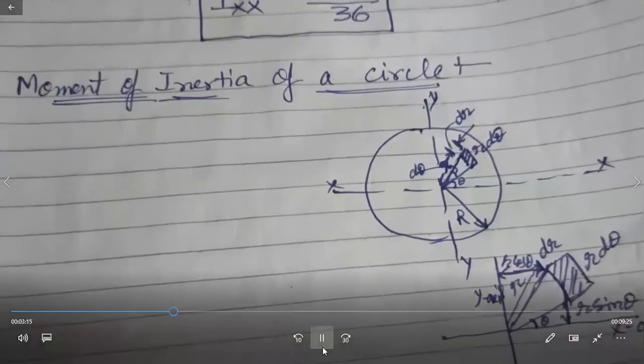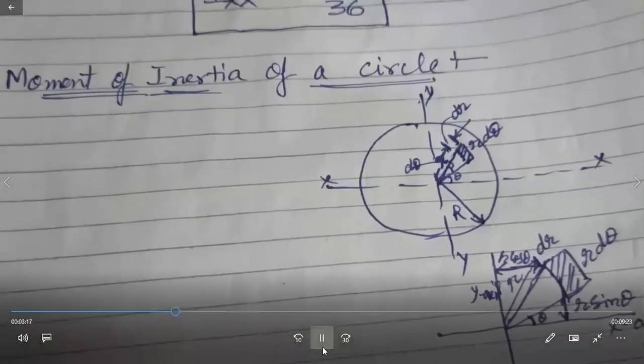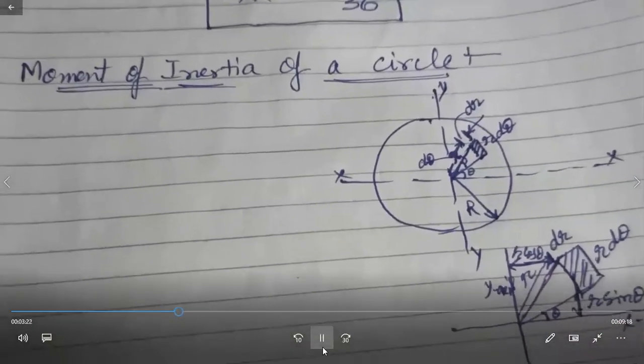And the area dA will be equal to r d theta into dr. This will be the area.